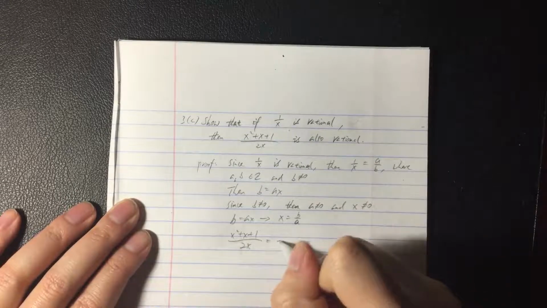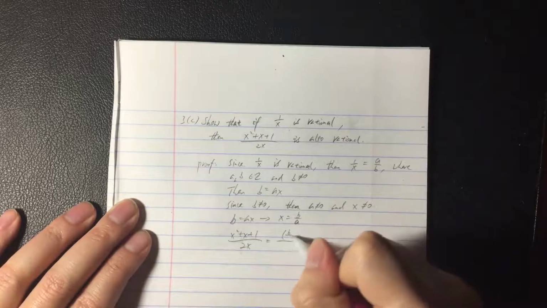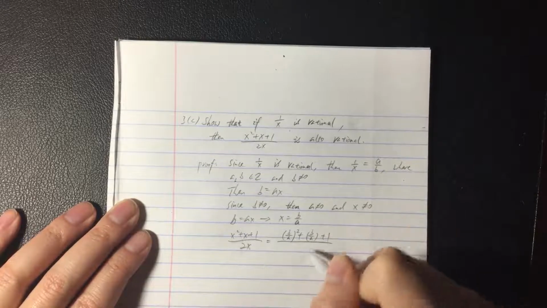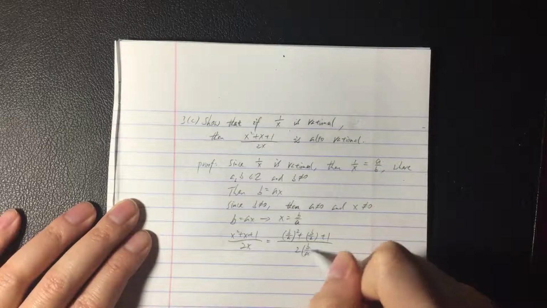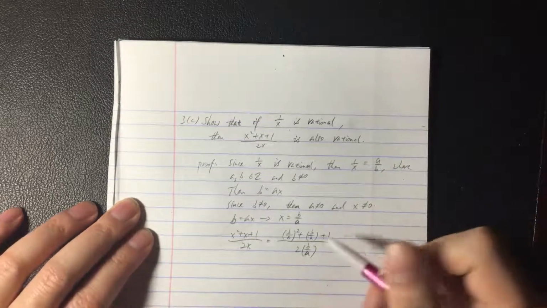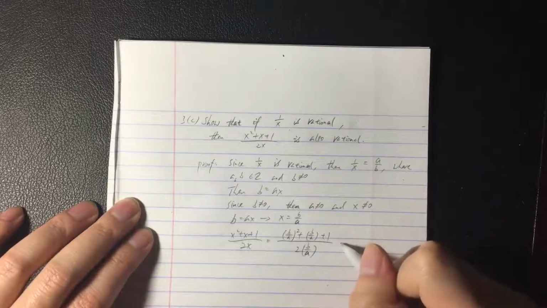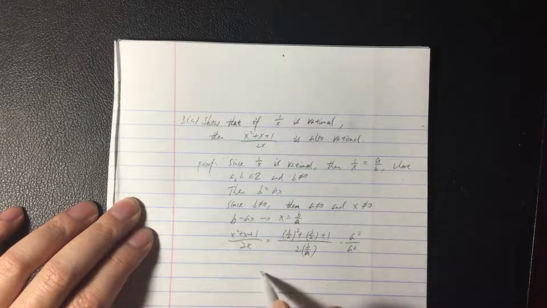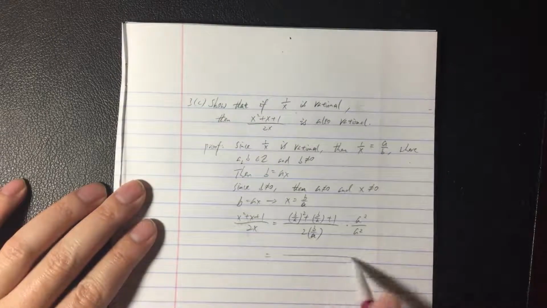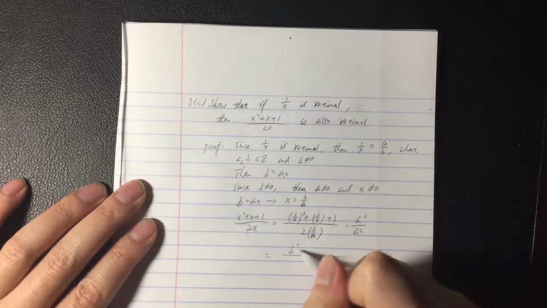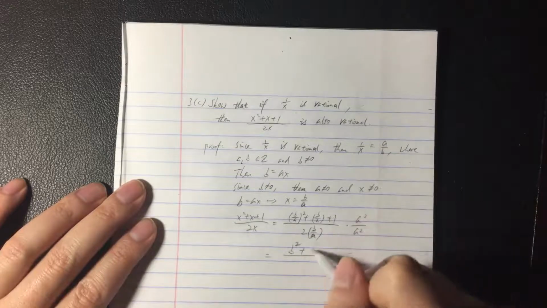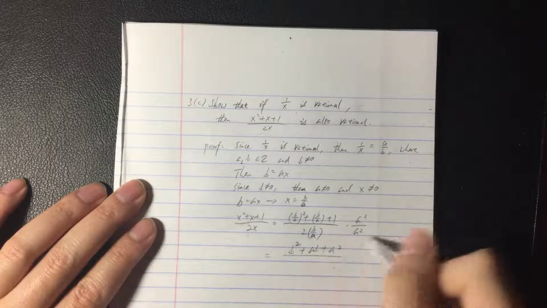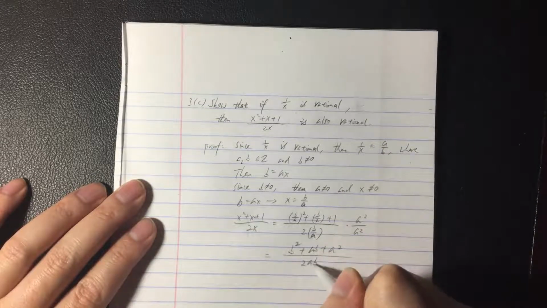If I plug in, it can be rewritten as ((b over a) squared plus b over a plus 1) over (2 times b over a). Here, the greatest common denominator is a squared. So I can multiply top and bottom by a squared. It can be rewritten as (b squared plus ab plus a squared) over 2ab.